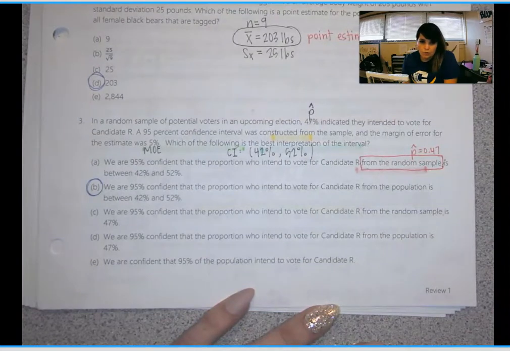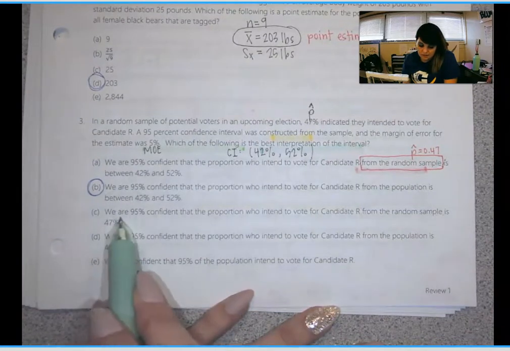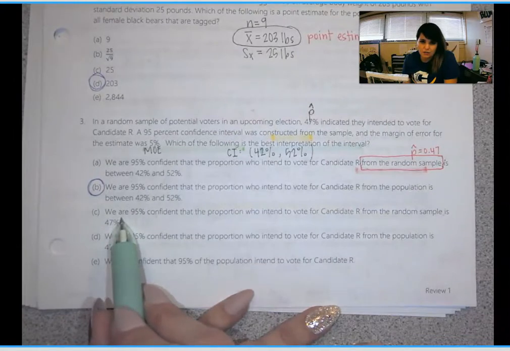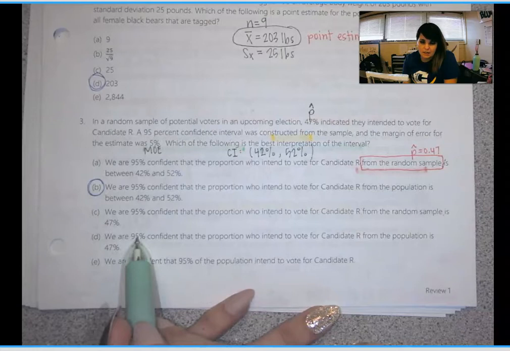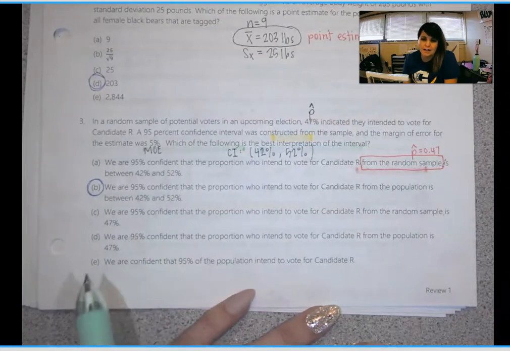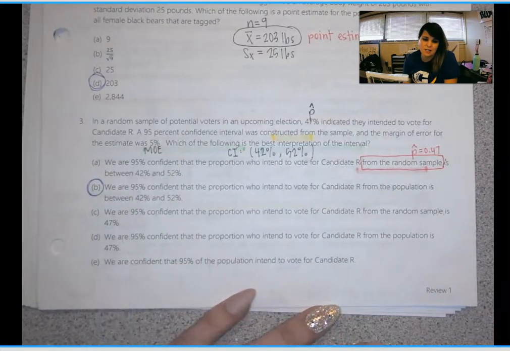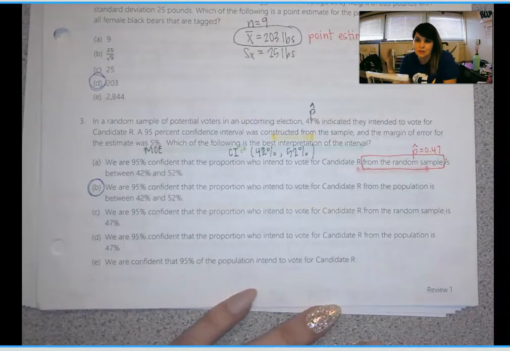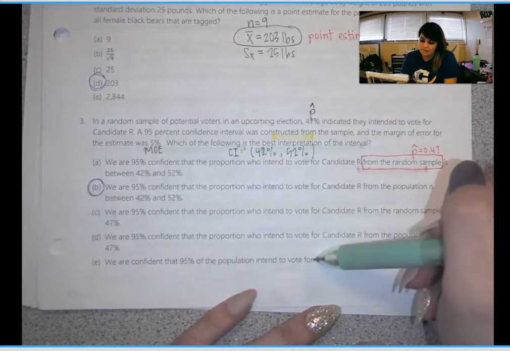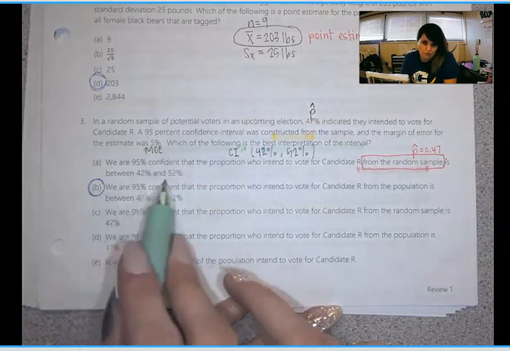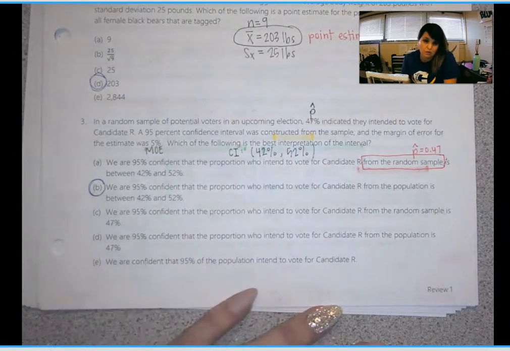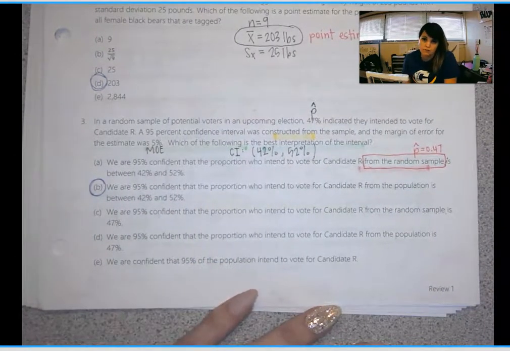So this C is true, but it has nothing to do with the confidence interval. D is also, they're asking specifically, so C, D, and E, they're asking specifically to interpret the confidence interval, and these are not addressing the confidence interval at all. A and B are the only two that even mention what the confidence interval is, which is 42% to 52%.